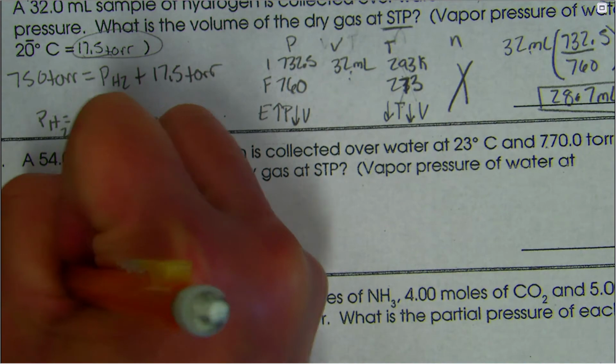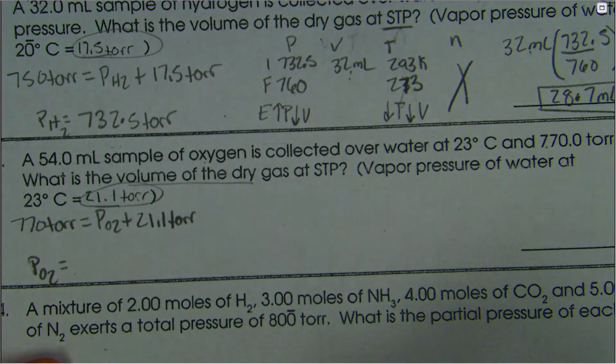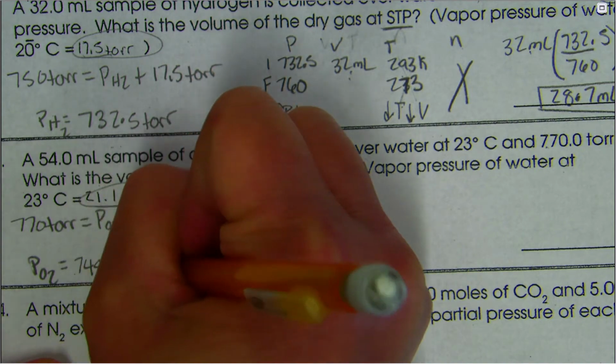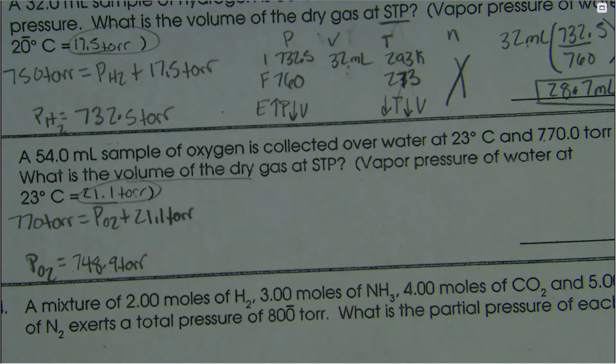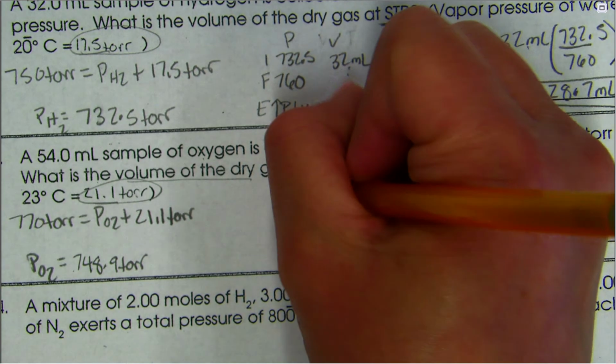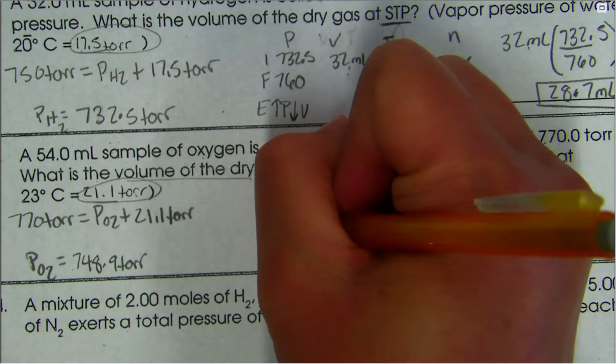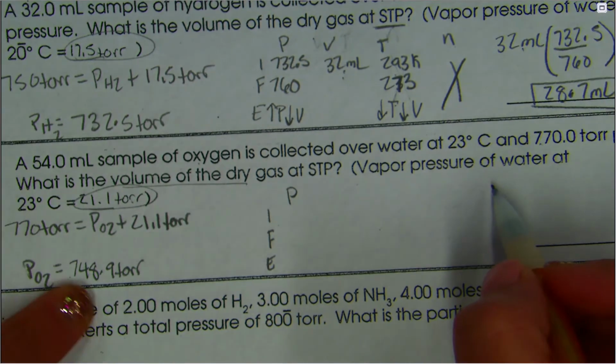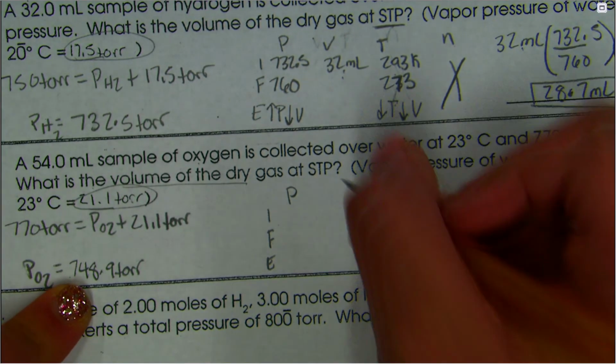So my pressure of oxygen is going to be 748.9 torr. And now I can set up my IFE chart, where my initial pressure is 748.9 torr.